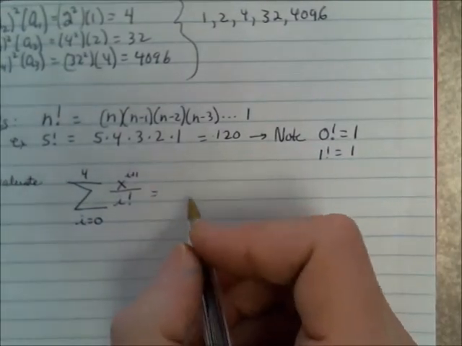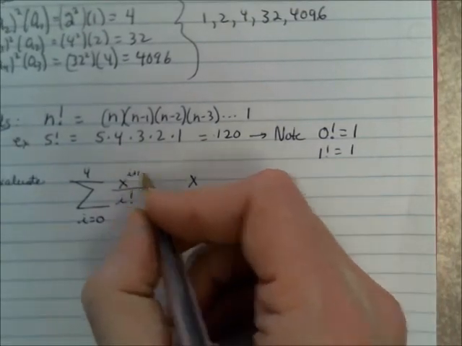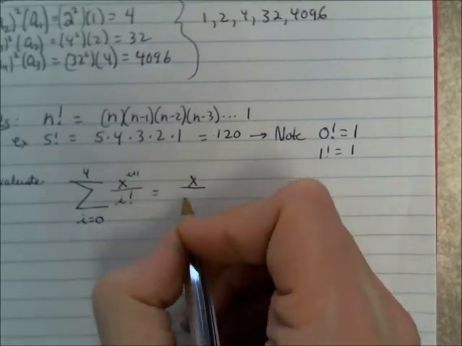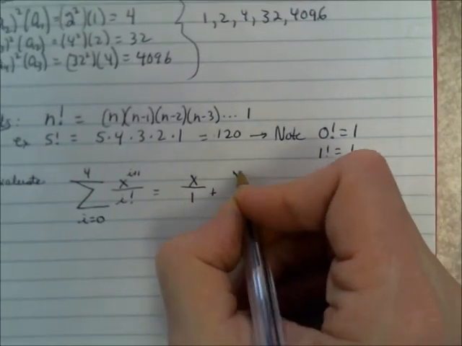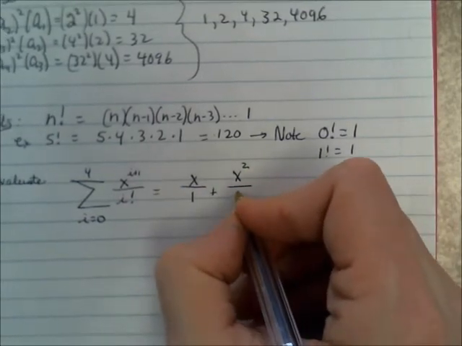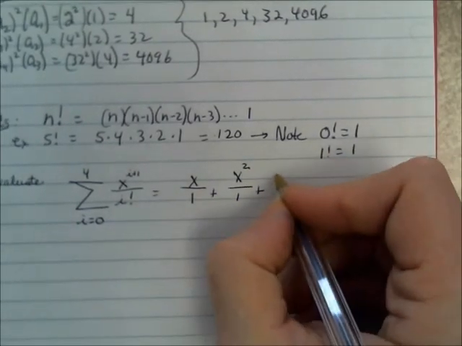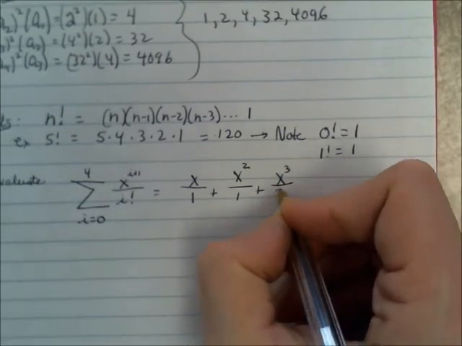If we wanted to expand that out, we have x to the 0 plus 1 over 0 factorial, which is 1. And then we have x to the 1 plus 1 over 1 factorial, which is 1. Then we have x to the 3rd power over 2 factorial, which is 2.